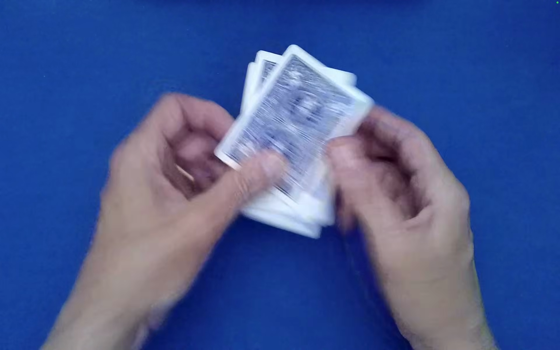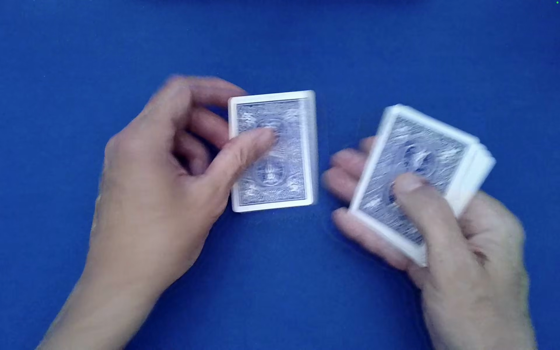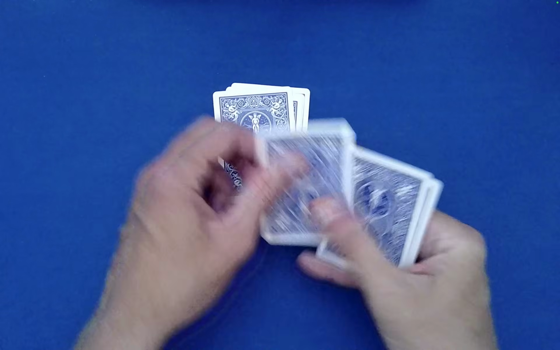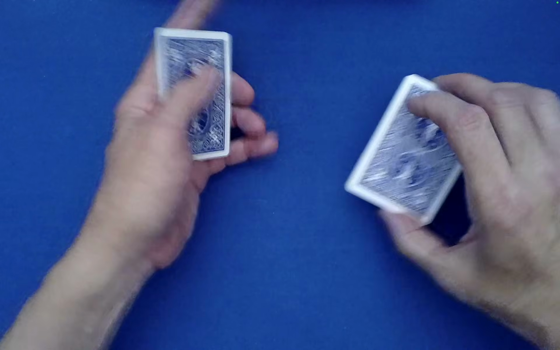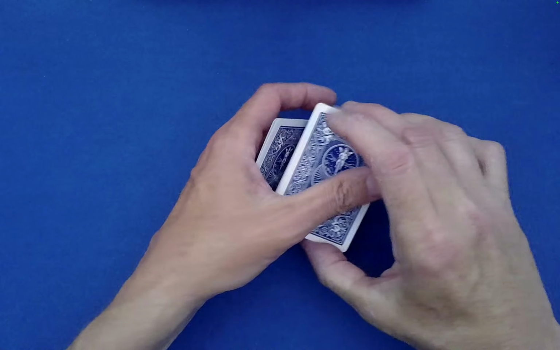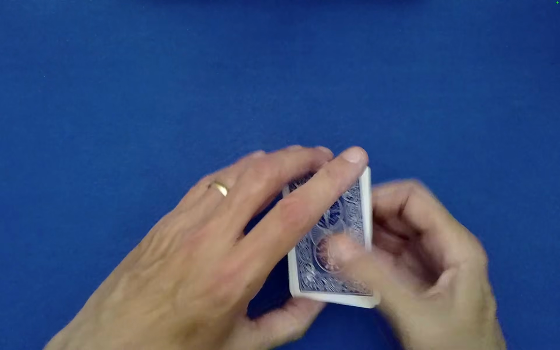S-E-V-E-N, 7. O-F, of, S-P-A-D-E-S. 7 of spades. Now we need to process your answer as well. Take the bottom card, top card, bottom, top, bottom, top, bottom. Last one goes on top.